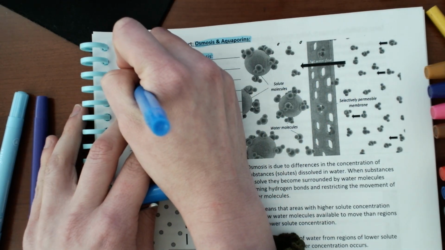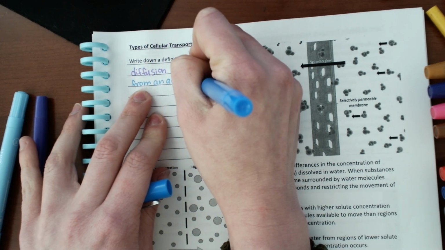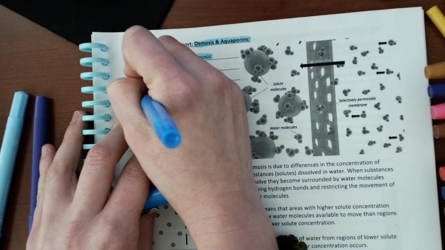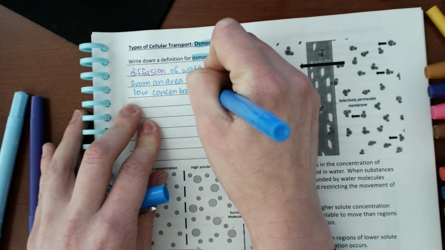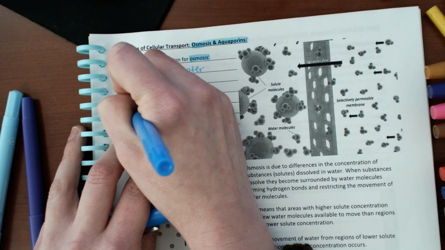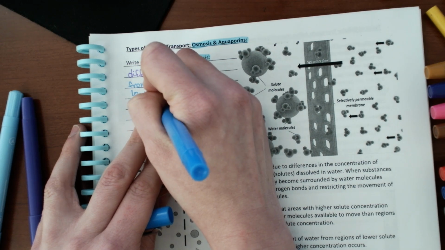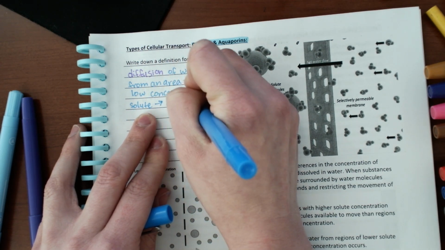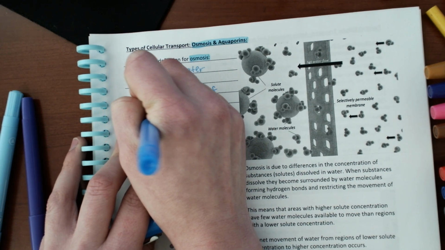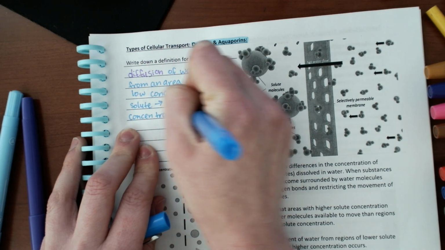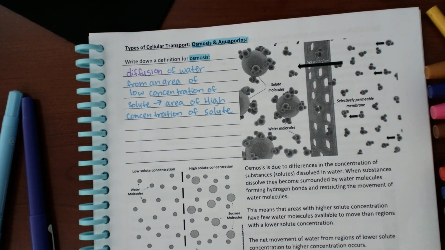Specifically from an area of low concentration of solute, aka high concentration of water, to an area of high concentration of solute, aka low concentration of water.